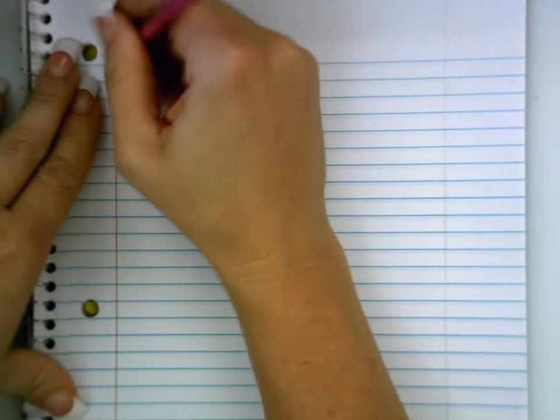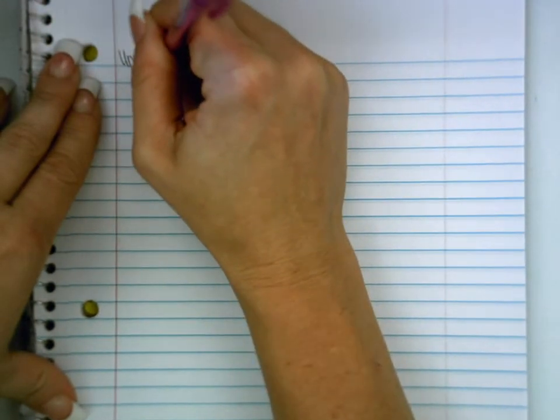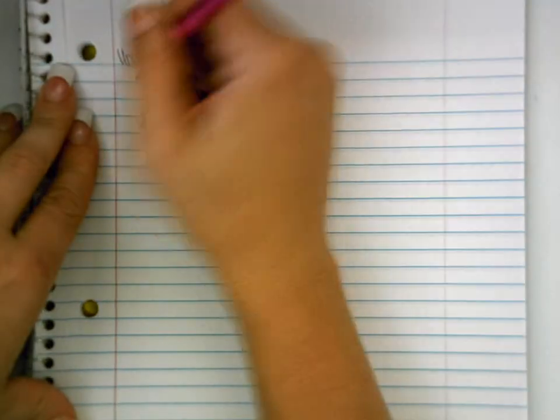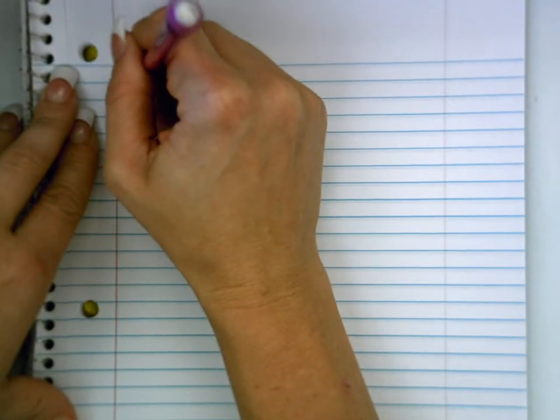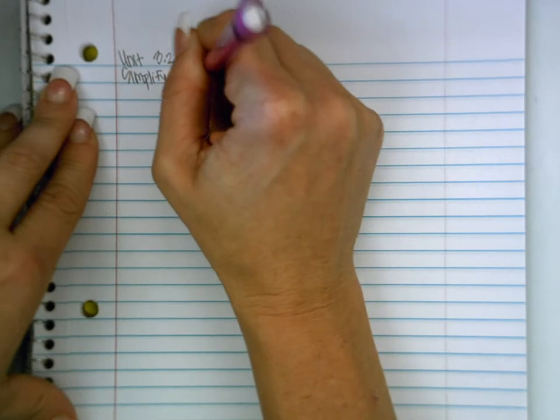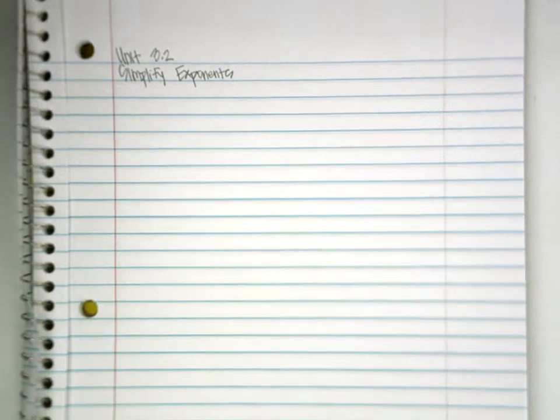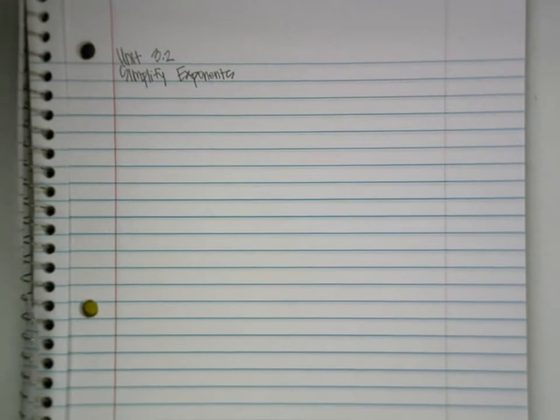Okay, so we're on unit 3.2. 3.2 is going to be simplify exponents. Now, this is something that I'm actually doing with my 8th grade class right now, so I am sure that you guys have seen all of these properties of exponents before. You may not remember them, which is why today is going to be kind of a review day.